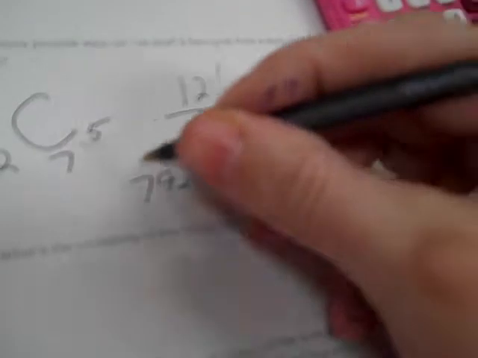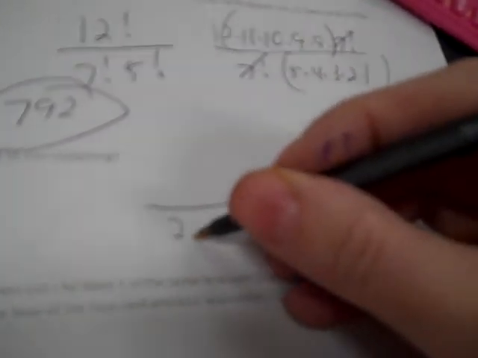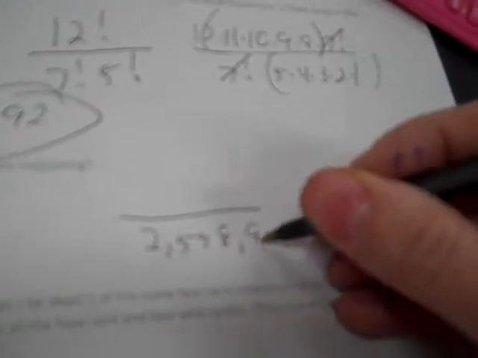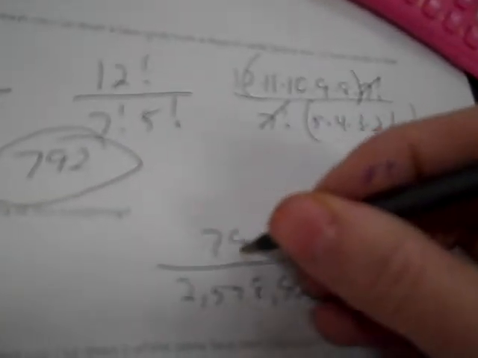792. Okay, so the probability: I take the total number of hands in a deck of cards and divide by that, and there's 792 of those hands, so that's pretty rare if you think about it. 792 divided by 2,598,960 times 100. So you have to go out to the hundredths place: 0.03%.